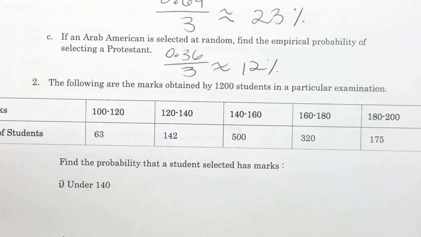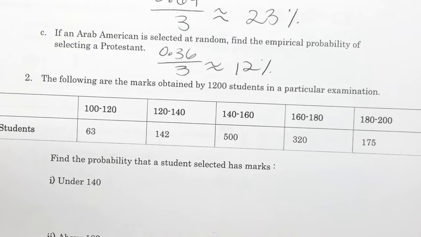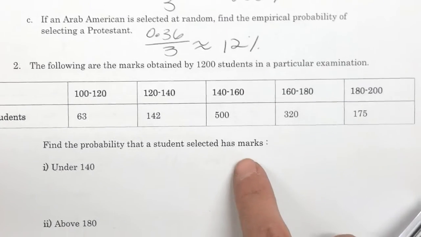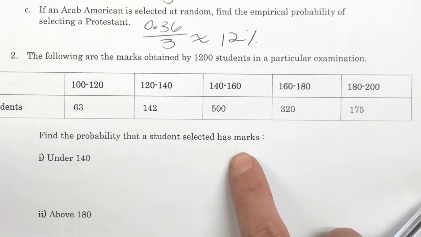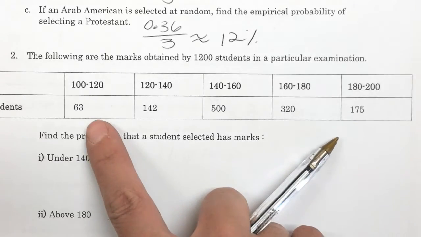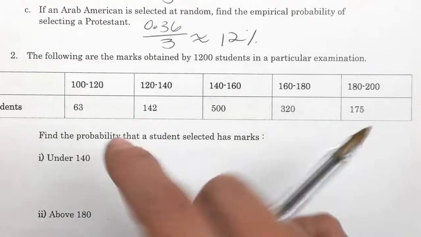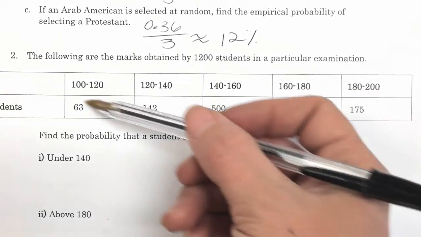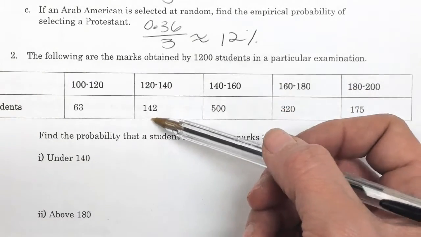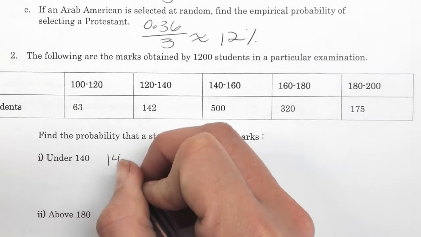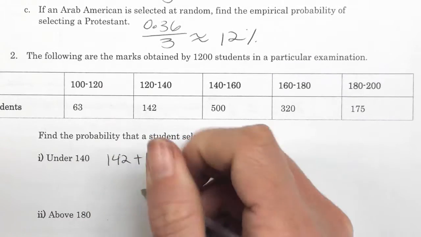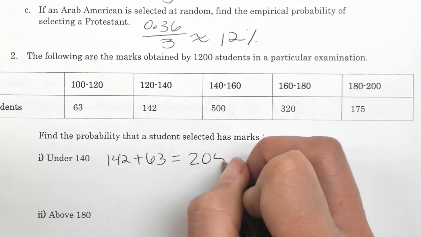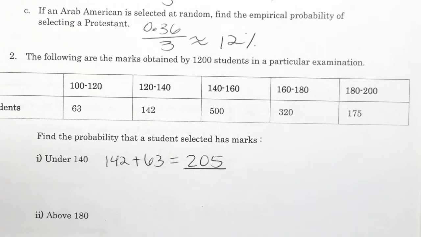Okay, so how many boxes are we looking at if it scores under 140? 2 of them, right? How many for this first box? 63. And 142. See how they're all going to be under 140? So if we add these two together, 142 plus 63, we get what? Okay, that's the number of students that made under that.